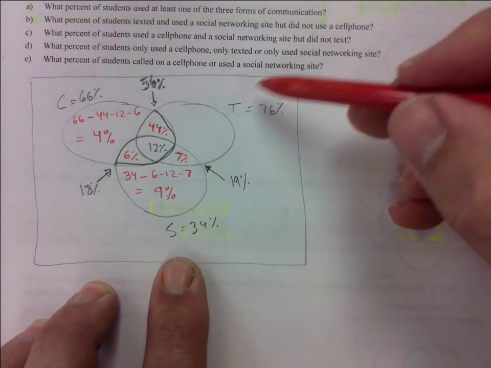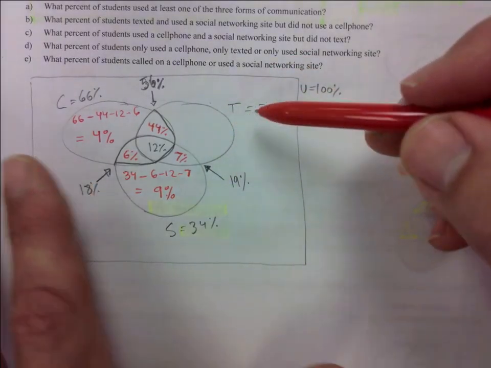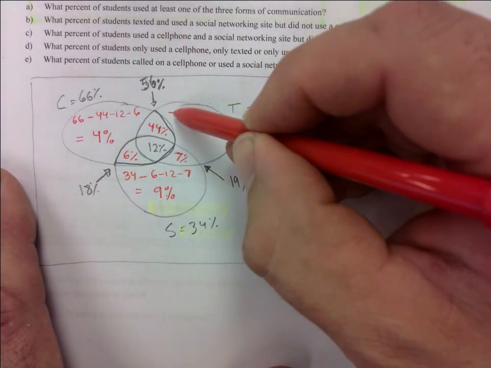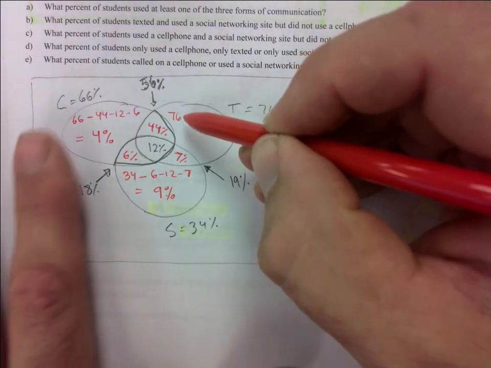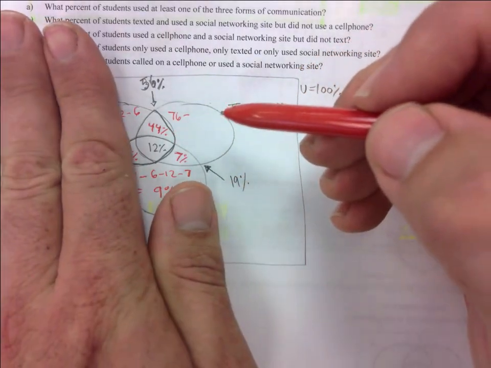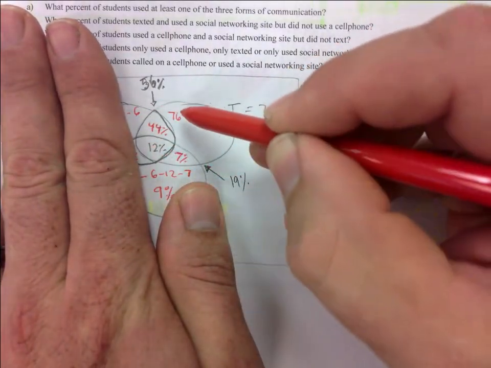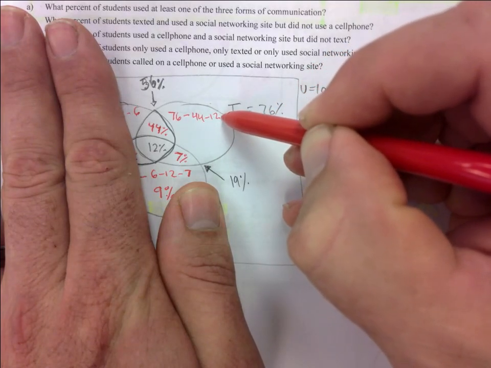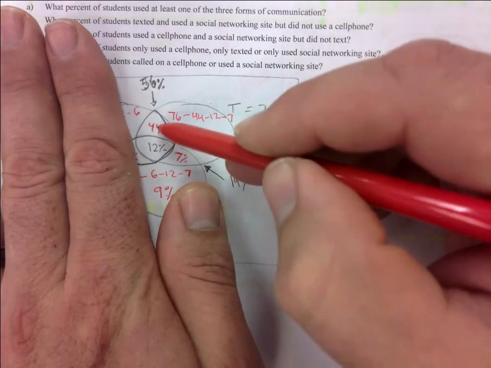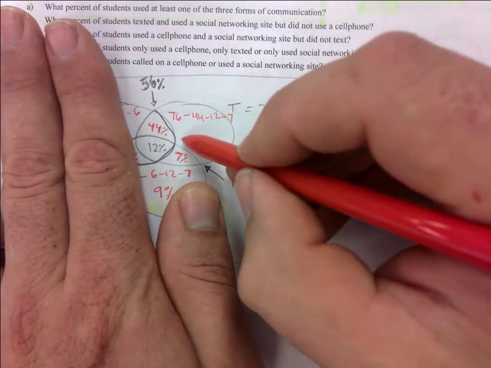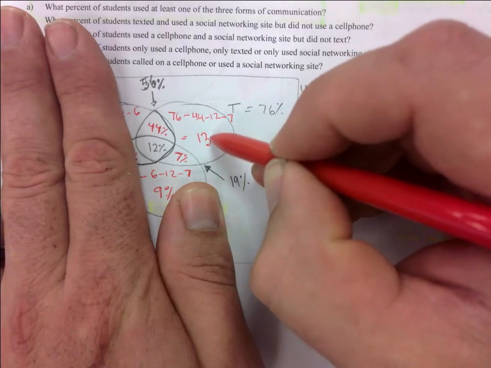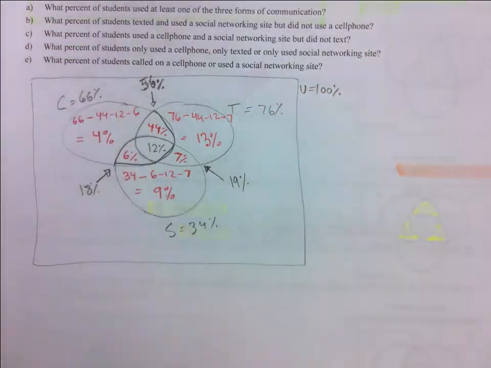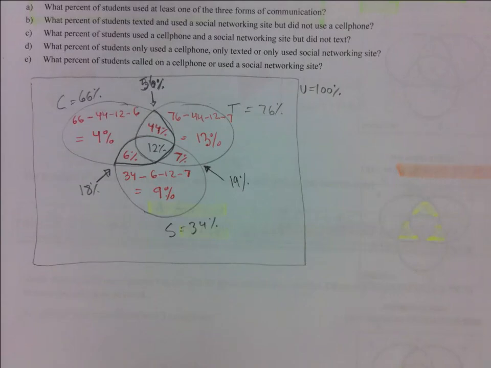Now you go over to this section. So we're going to go 76 minus, so again, you're only looking at T right now, minus 44, minus 12, minus 7. Okay, so you take away these three. And you end up with 13%. Okay? So that's how you fill that in.